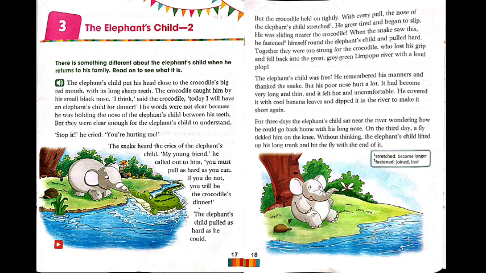Next paragraph. The elephant's child was free. He remembered his manners. See what manners? And thanked the snake. What happened? He was struggling when he was pulling out his nose from the crocodile, he couldn't do that. When our snake also joined, only then he could escape and get free from whom? From the crocodile. Then he didn't forget about the manners. What manners? When anyone is helping us, definitely we have to be thankful. We have to say thanks.